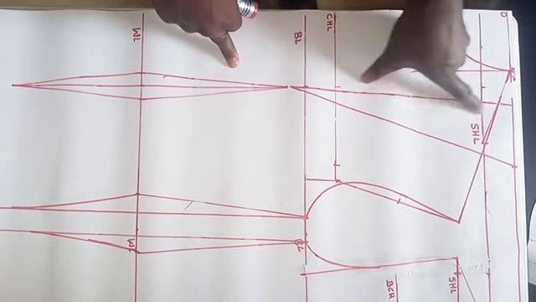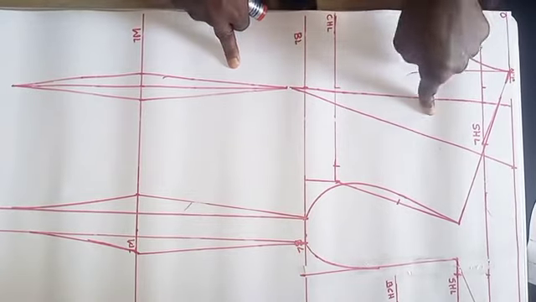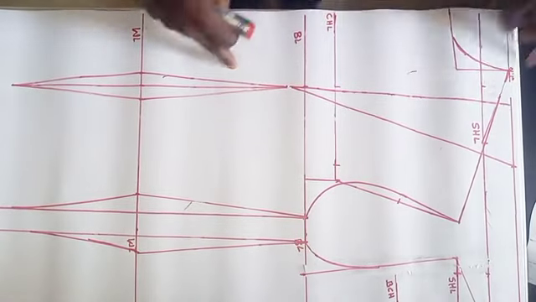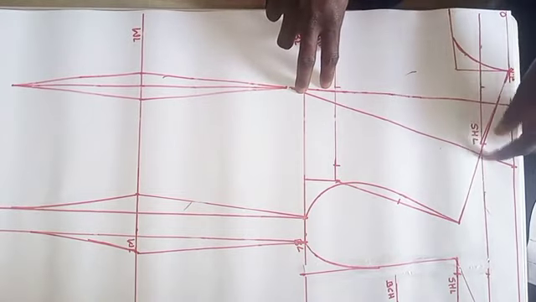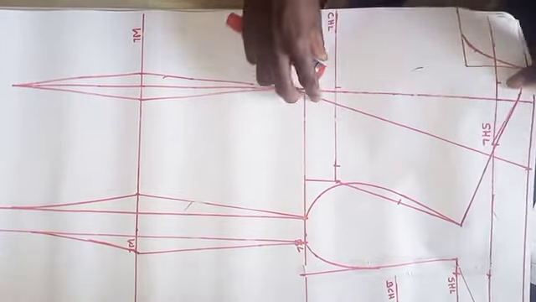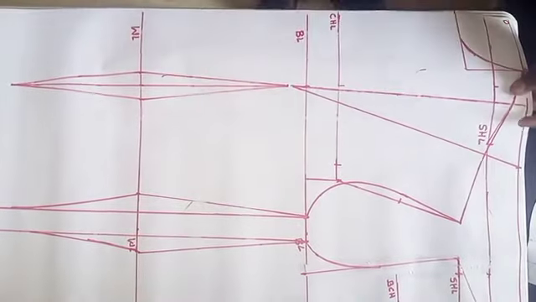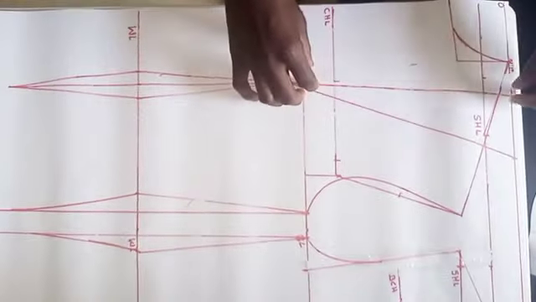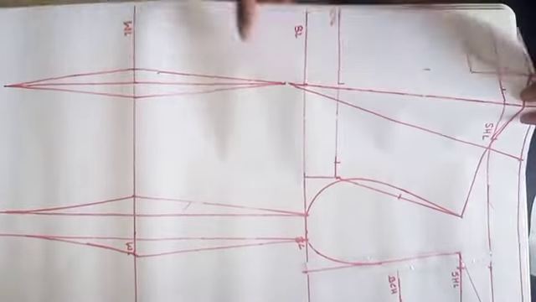But before we cut, we need to fold in the dart, because if we should cut like this, we are going to have a short measurement at the shoulder line. So we are going to be folding in the dart. The first dart leg will meet the second dart leg. We'll be doing this so that we can redraw the shoulder line.